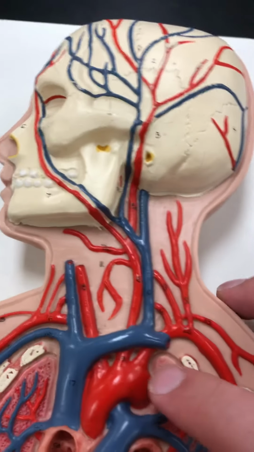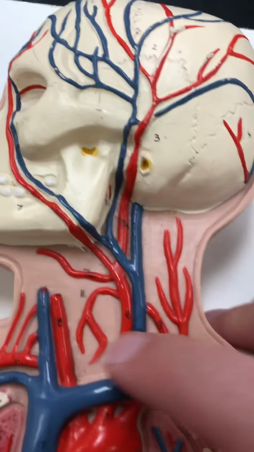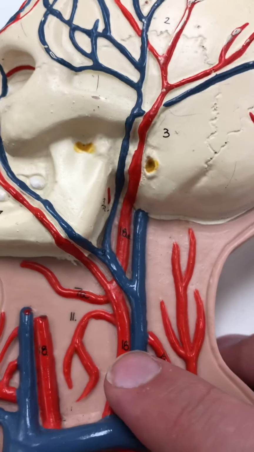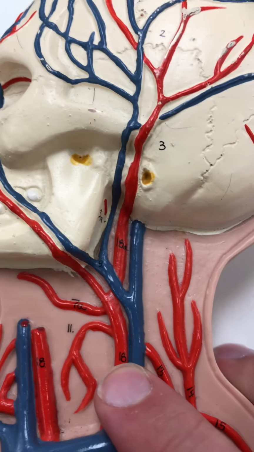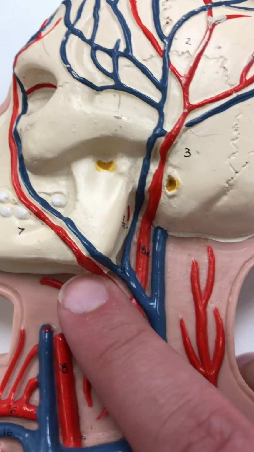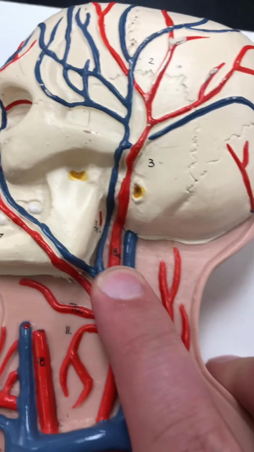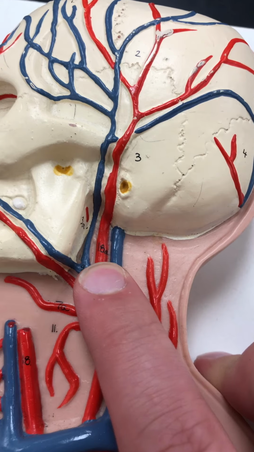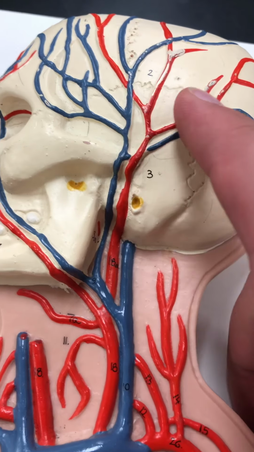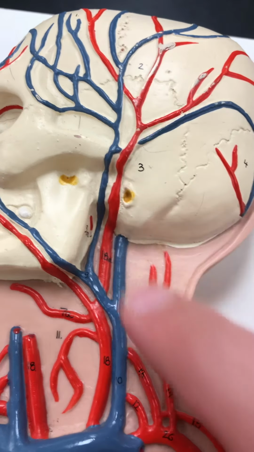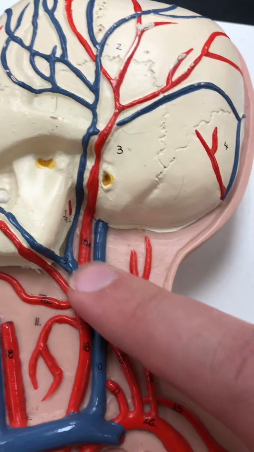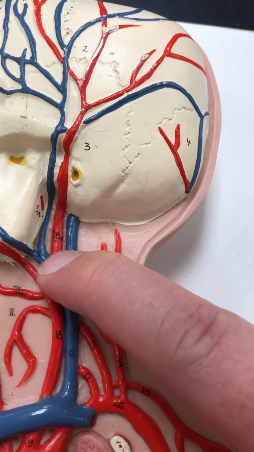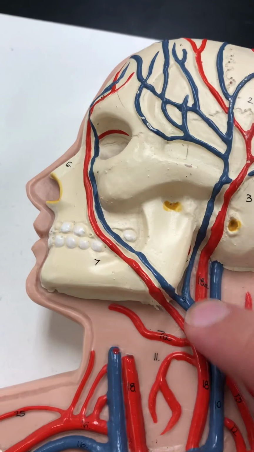So if you remember, we talked about the carotid artery coming out of the heart. So we actually have number 18 right here, and that is the common carotid artery, and then it branches off. And then here where it says 18A, that's the external carotid artery heading up towards the head. So 18 is the common, and 18A is the external carotid artery. Then we have the facial artery, that's number 7.